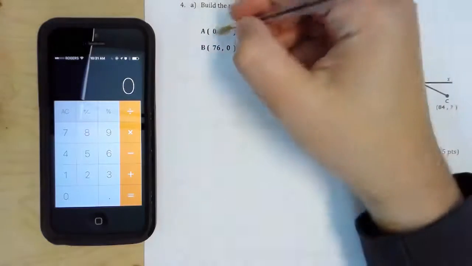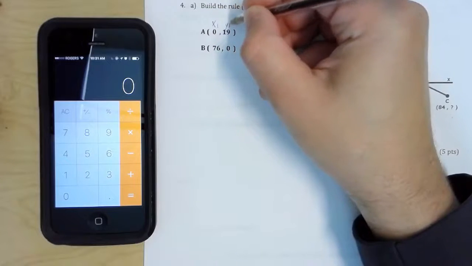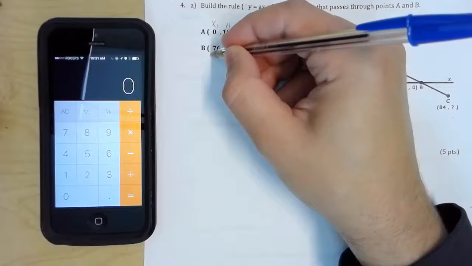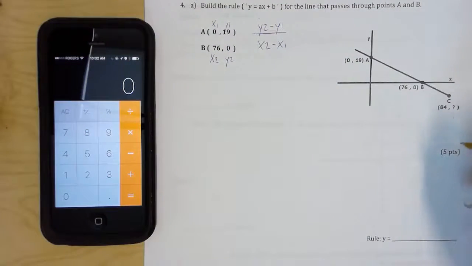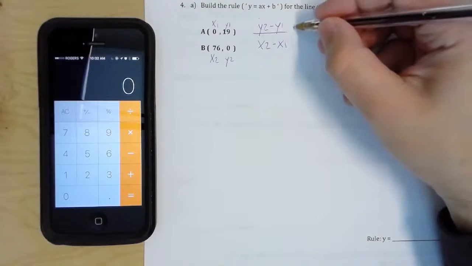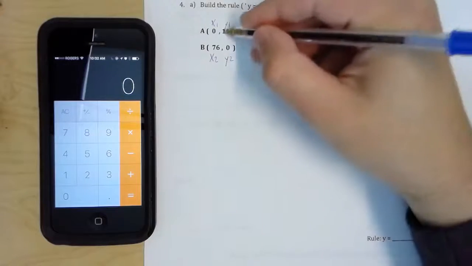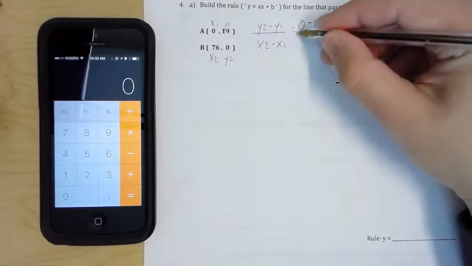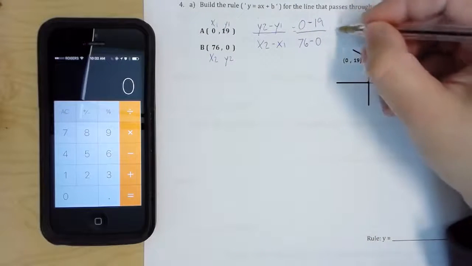So what I always tell you to do is make sure you label them. I'm going to label my top two coordinates as x1 and y1, and my bottom two as x2 and y2. Right? So now I'm going to put in the numbers. My y2 is 0, and I'm going to subtract 19. My x2 is 76, and my x1 is 0.